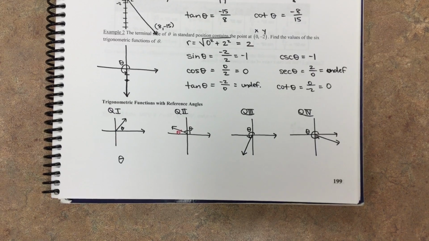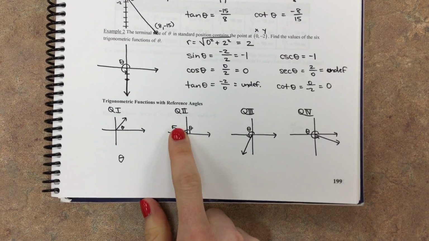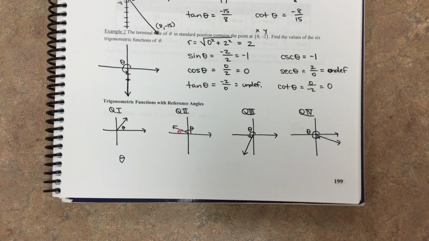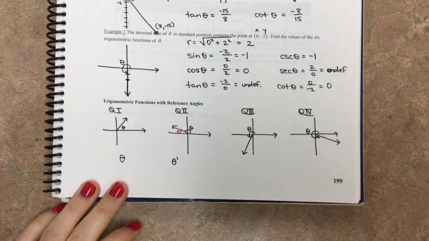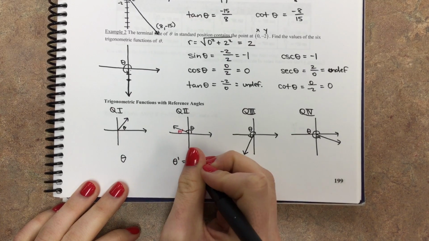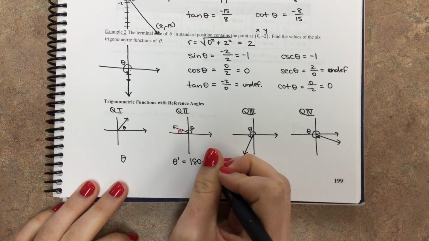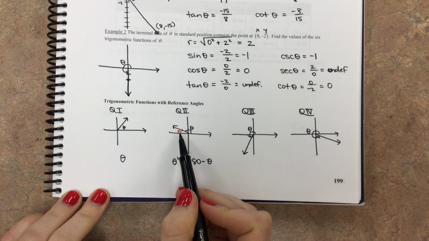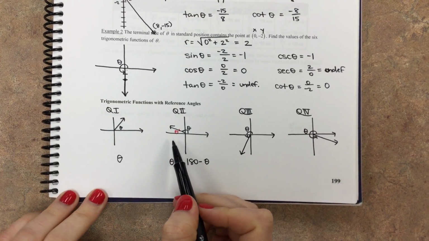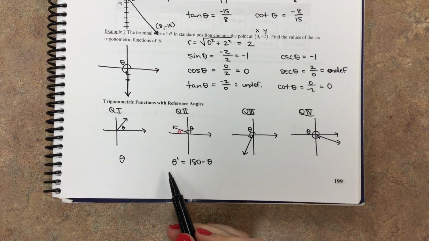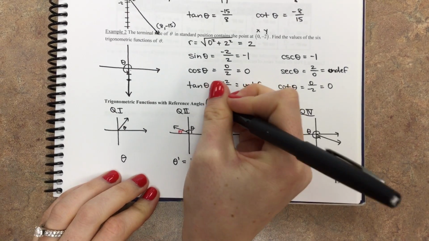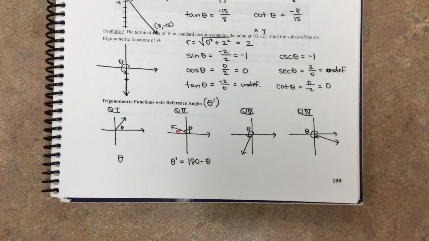That's going to be that little difference between 180 and where our angle is here. So theta prime is always going to be 180 minus whatever theta is. So if this was 150, this would be 30, because that's just 180 minus 150. So this would be the reference angle. Our reference angle is what we consider to be theta prime.